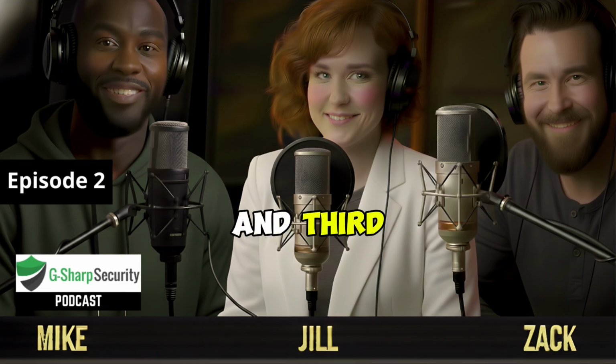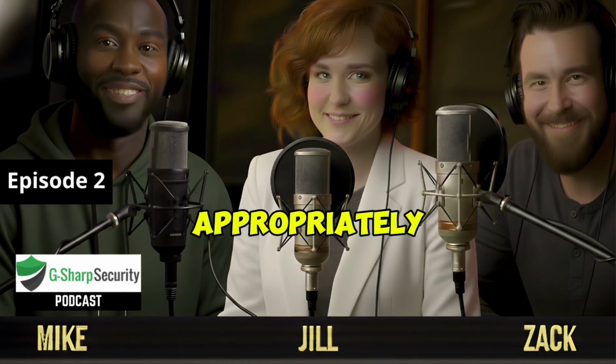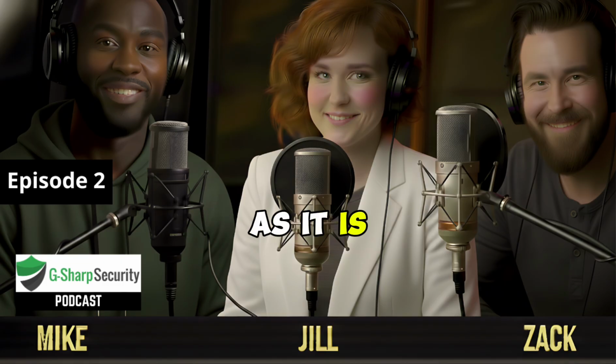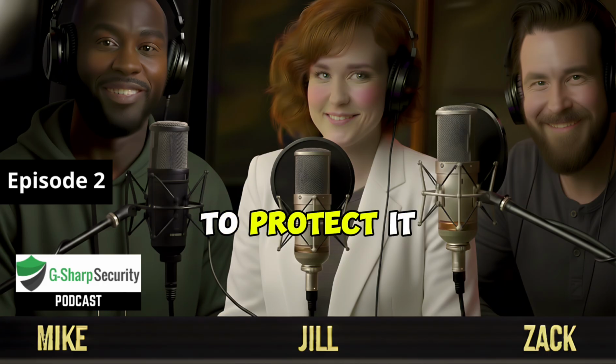Precisely. And third, enforcing strict access controls. These governance practices ensure that your information is stored appropriately, securely, and crucially, only for as long as it is absolutely necessary. It is actively trimming the fat from your digital ecosystem so the system does not have to work as hard to protect it.